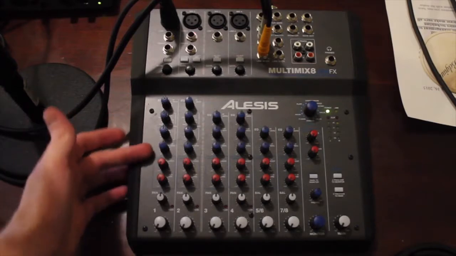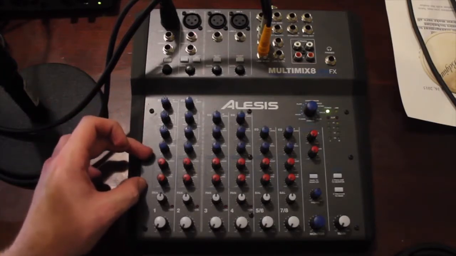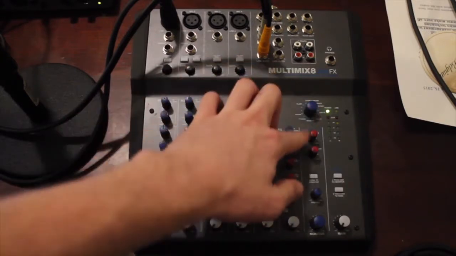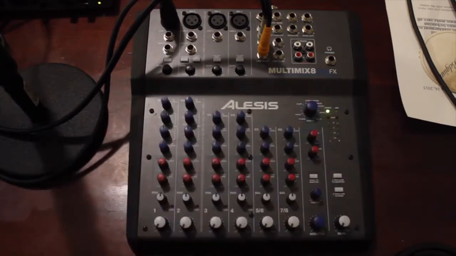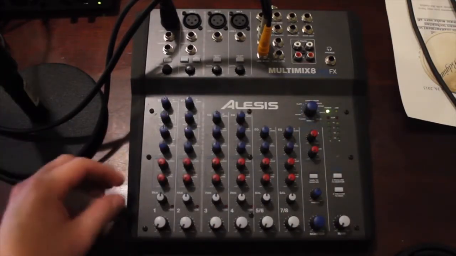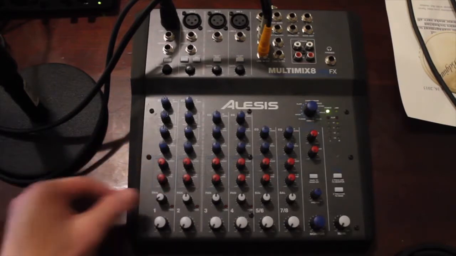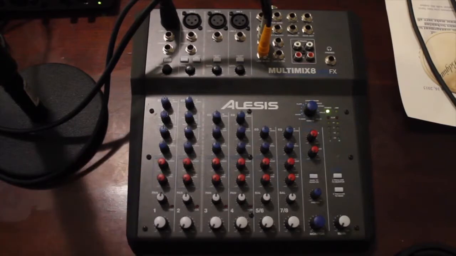And you can move down and you have the sends. I'm going to get to the sends in a second when I explain the return section. But moving down, we have the pan section, which is pretty self-explanatory. Pan right or pan left, whichever is applicable for the situation.